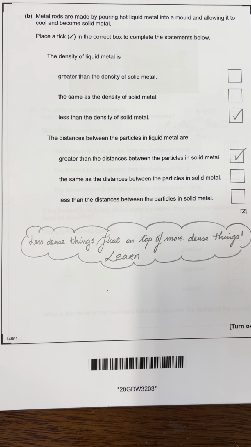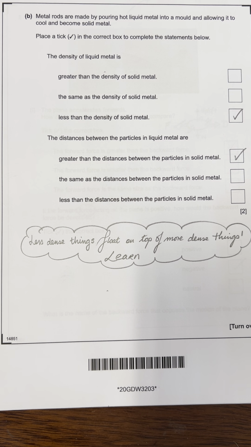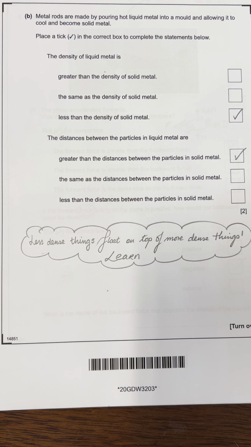Metal rods are made by pouring hot liquid metals into a mold and allowing it to cool and become a solid metal. So what is this? Well, we know that liquids are less dense than solids. Less dense things float on top of more dense things. So gases float on top of liquids and liquids float on top of solids. So the air or the gas is least dense and the solid is the most dense.